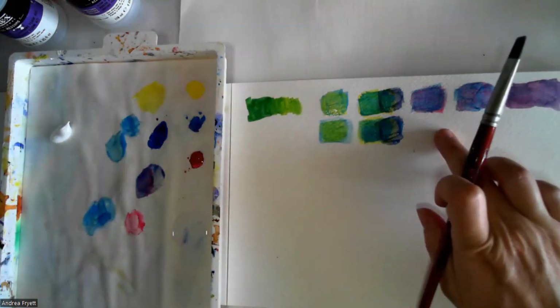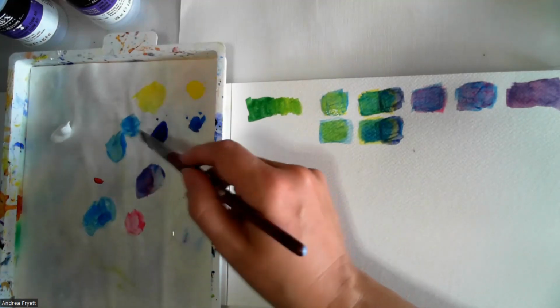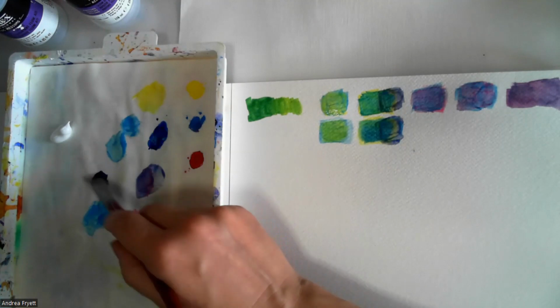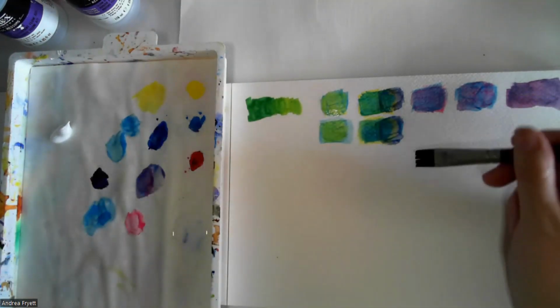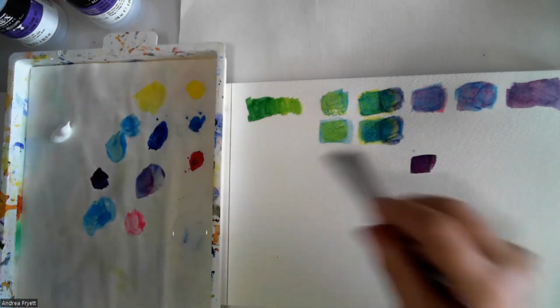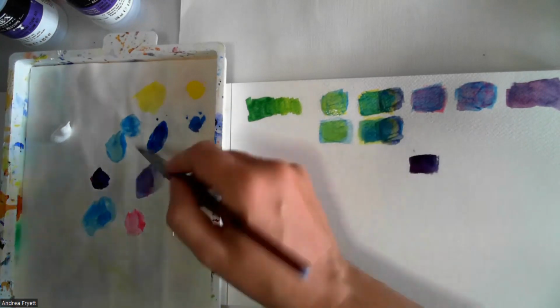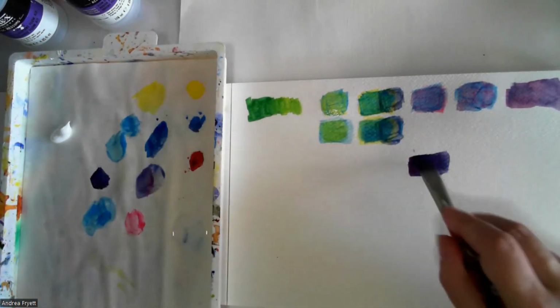So here we've got a light purple. If I were to take this red and blue and mix it, I'm going to end up with a fairly dark purple. If we want it more blue, we just add a bit more blue. I'll sort of try to aim for something similar to this.